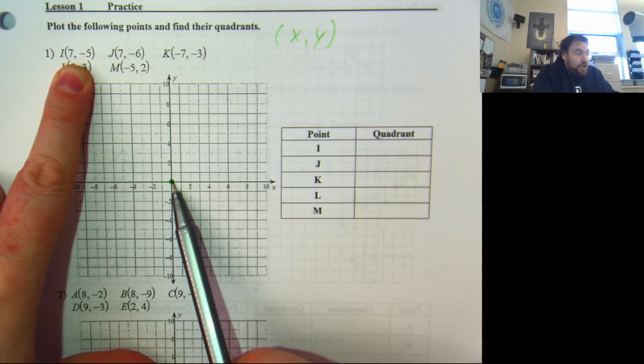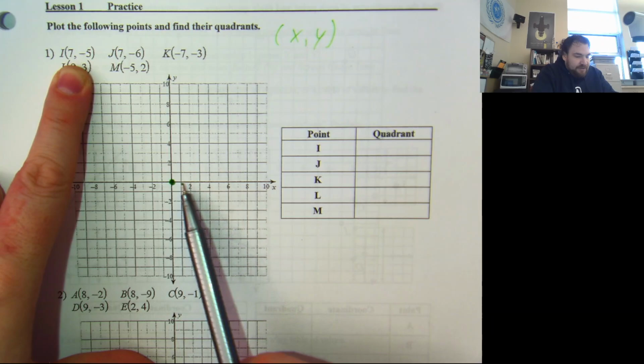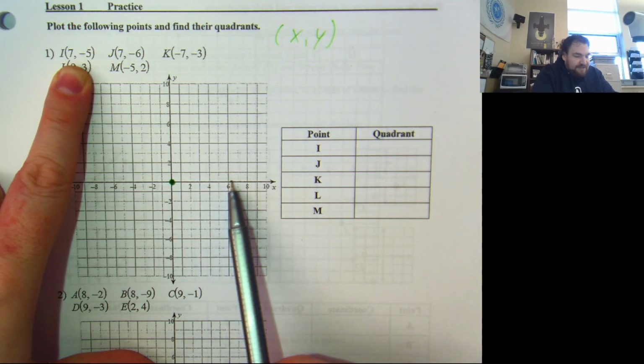No exponents in this unit. I want to graph the point 7, -5. So from the origin, I have to move 7 units which way? To the right. 1, 2, 3, 4, 5, 6, 7.